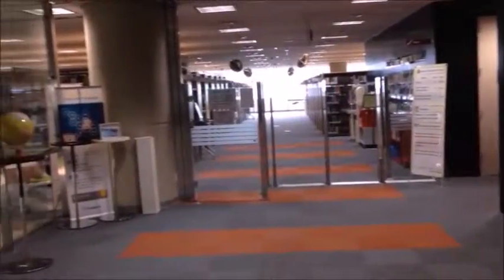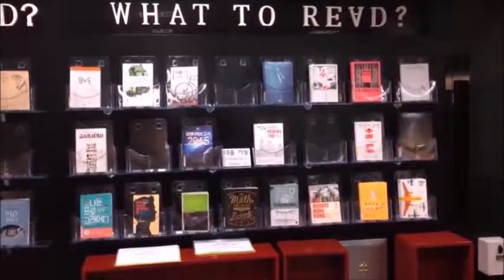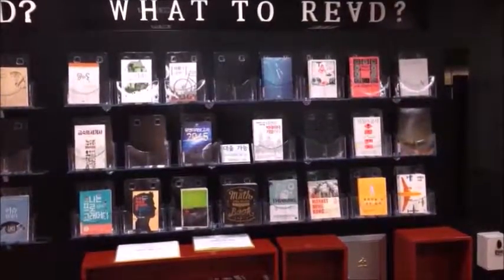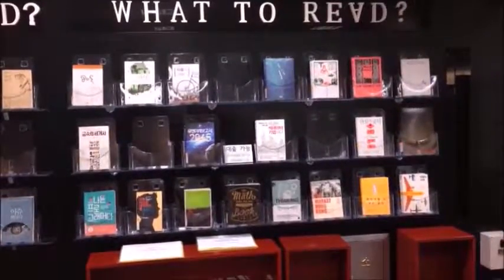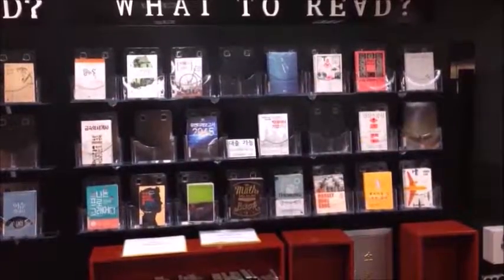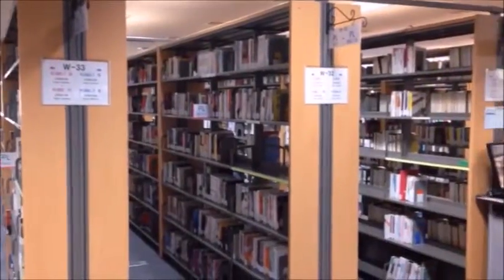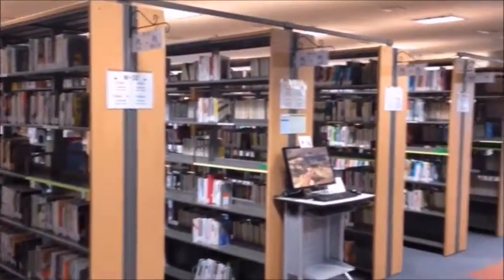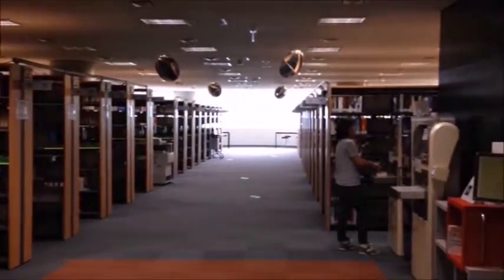Now, let me introduce the third floor. The third floor is a place where you can find many interesting books. Library staff selects very interesting books for the students and puts them in this zone. If you want to read something and don't want to be disappointed, it's highly recommended to choose among these books. Here you can find many books about different topics. After you choose, you can borrow them very easily by yourself.